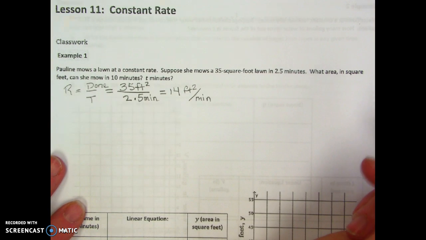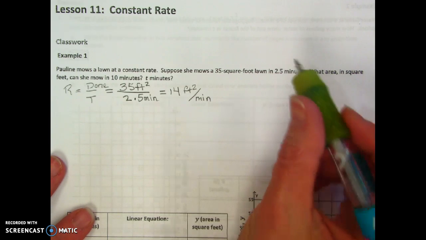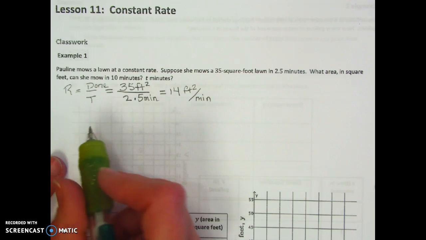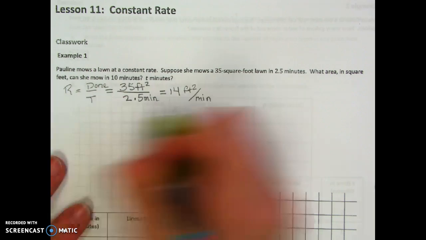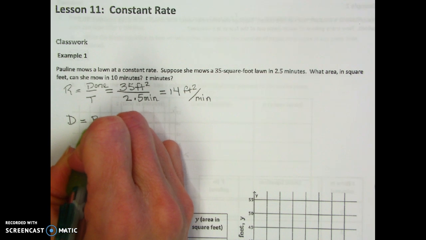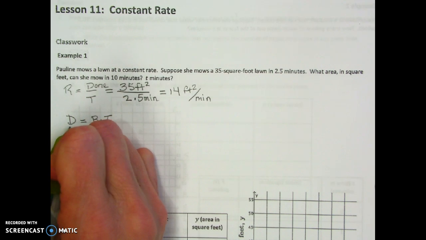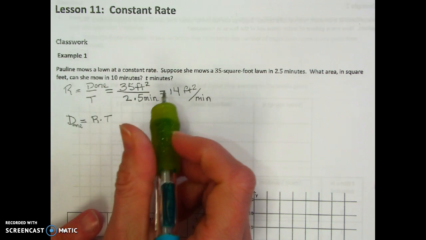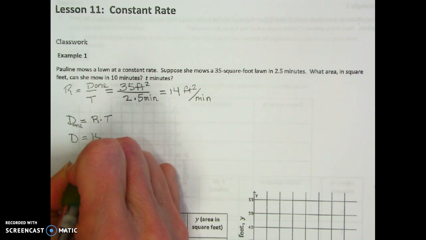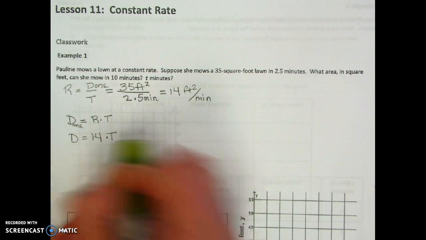Now, if we want to write an equation for that, let's think about the equation for distance from the other day. D equals R times T. D can also be what we get done. So in this case, what we get done is equal to our rate times our time.